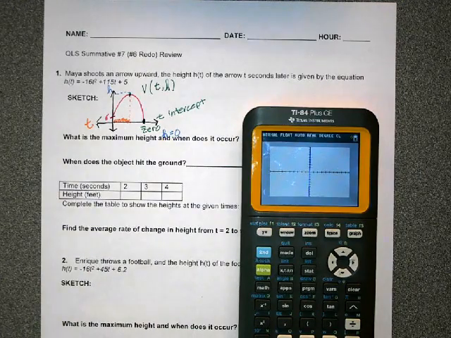Now, if you've done enough of these, you don't have to really get it into your window, but I highly suggest that you guys make your window smaller by increasing the Y max on your window. So you can see your parabola.